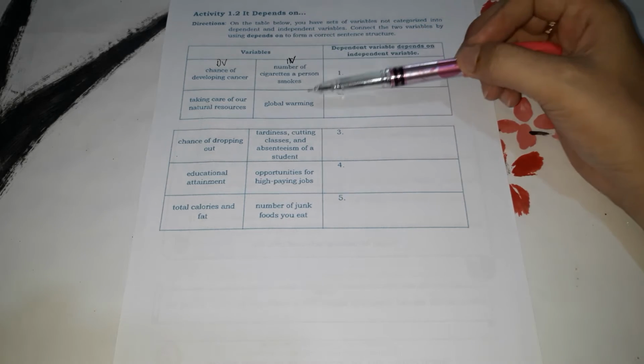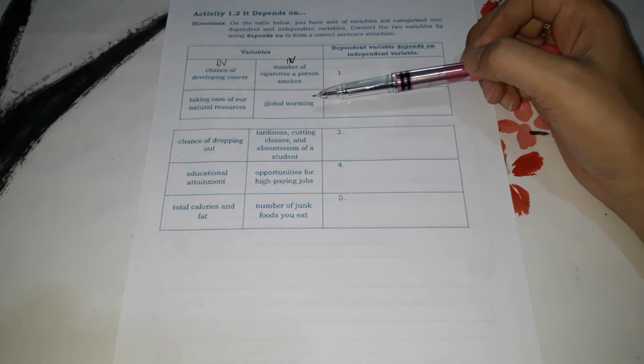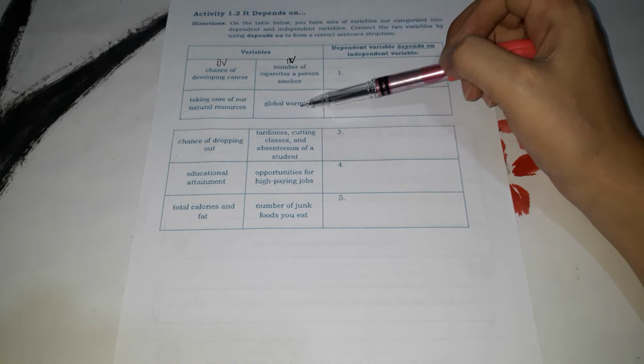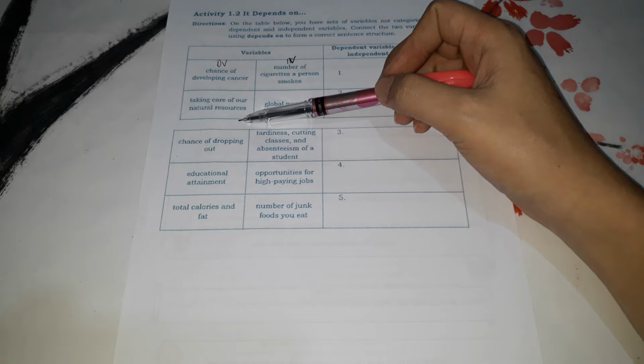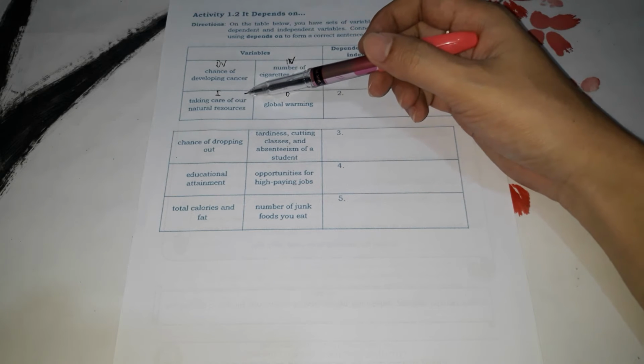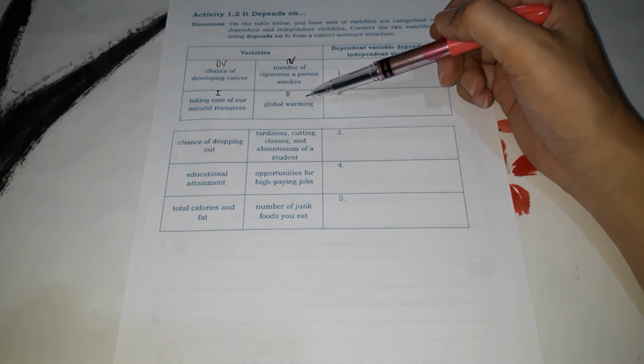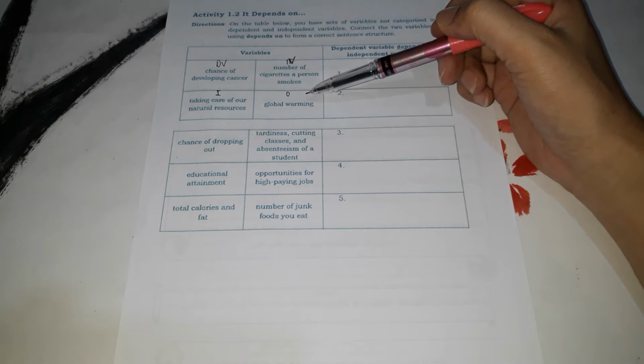Next one is taking care of our natural resources and global warming. Which one is depending? What is depending is the global warming. The global warming depends on our taking care of our natural resources. So this would be the dependent and this would be the independent, because if we are not taking care of our natural resources, global warming would be worsened.